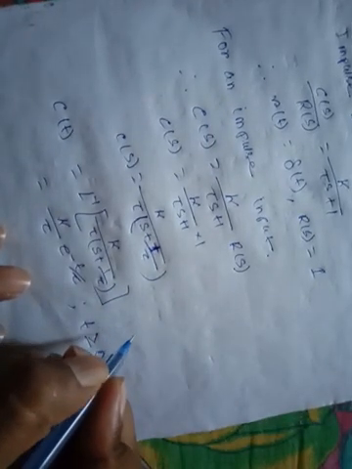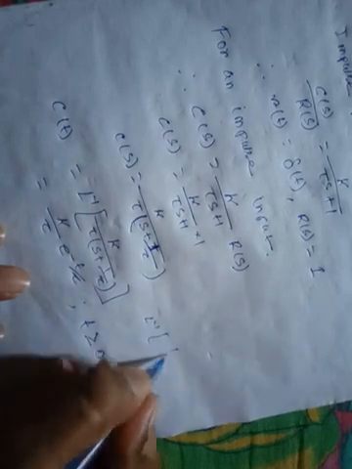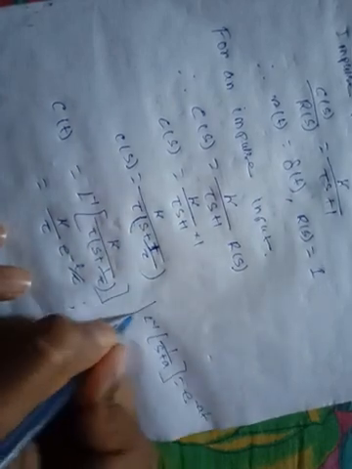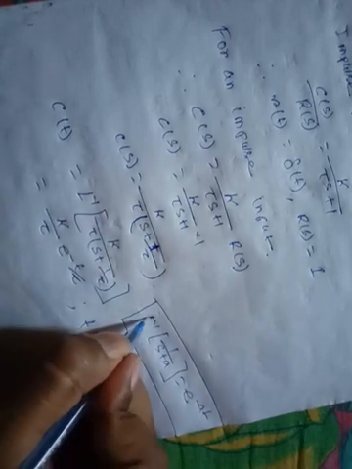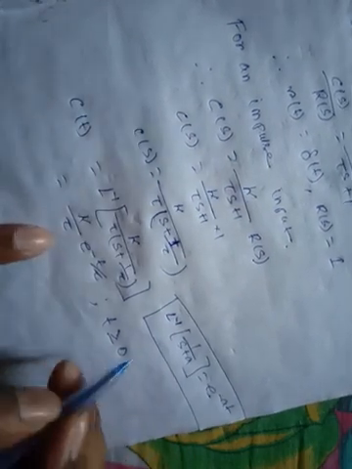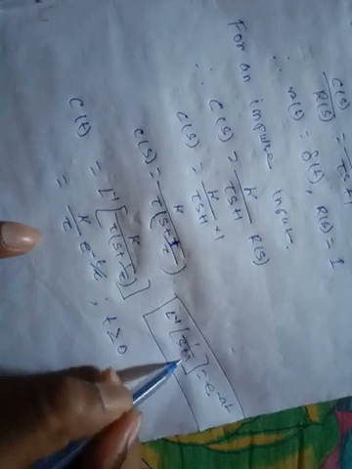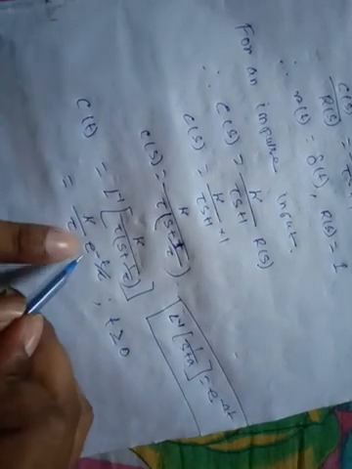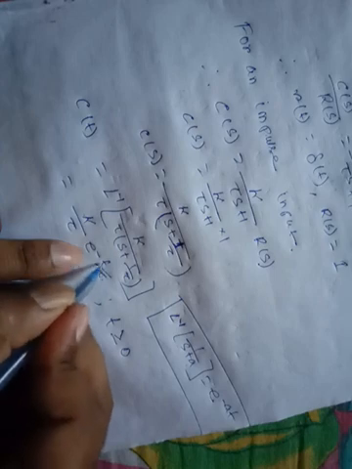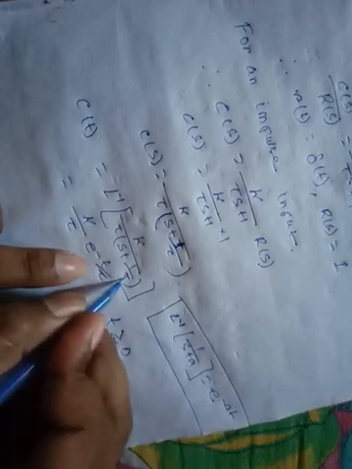We know the value of L inverse of 1 by (s plus a) is equal to e to the power minus a t. It is the formula of the inverse Laplace transform. Comparing this equation to that equation, with s equal to this s and 1 by tau equal to a, the result is e to the power minus a t. Here the a is equal to tau inverse.